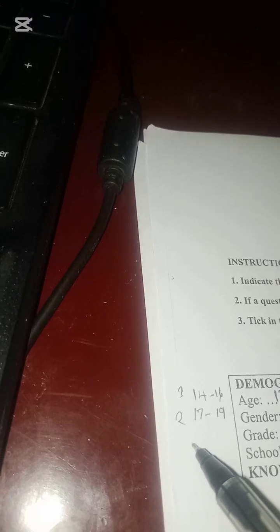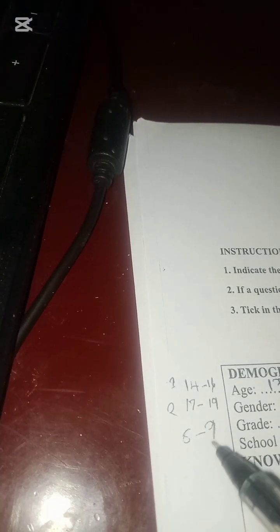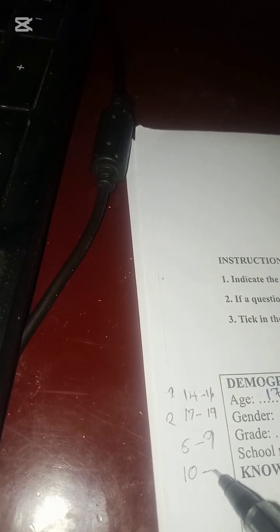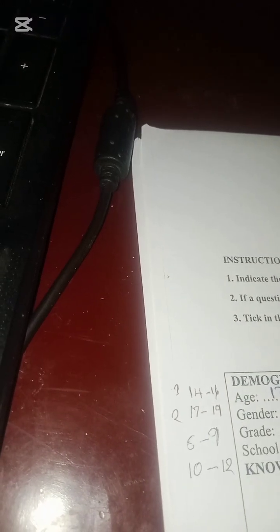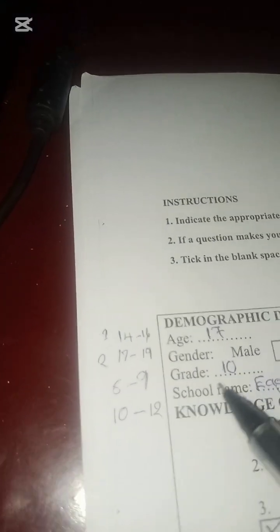We have 8 to 9, and we have 10 to 12. So this one will fall into category 2, so we are going to put 2 here.